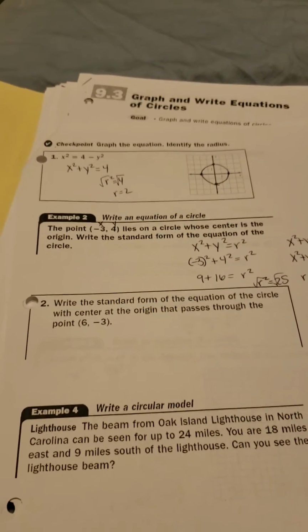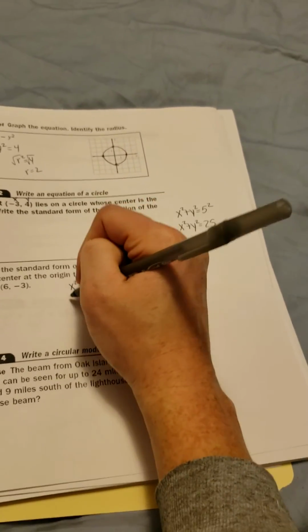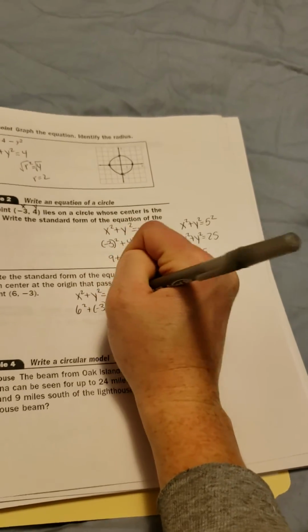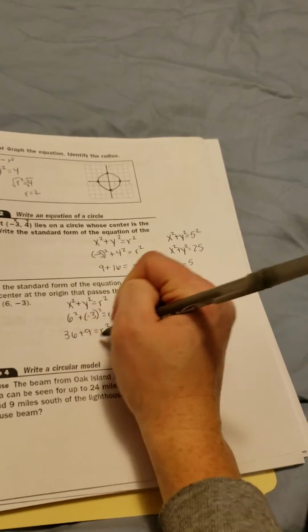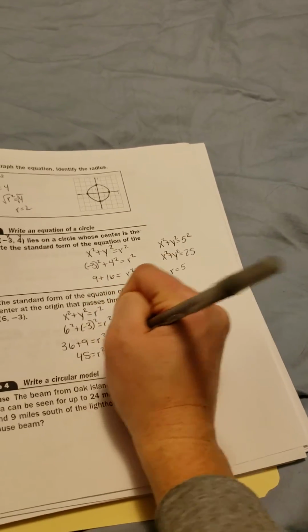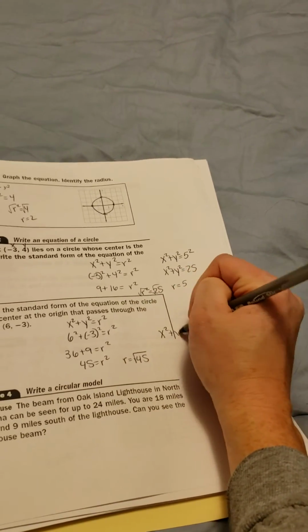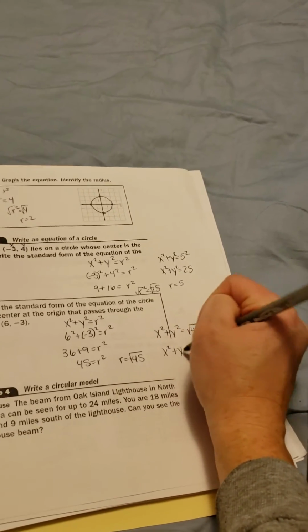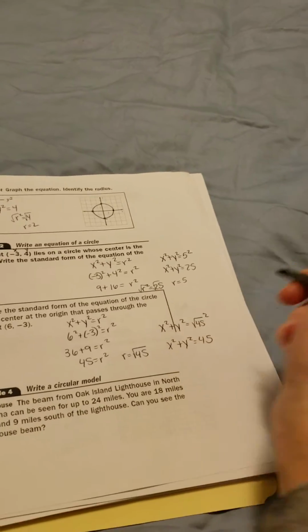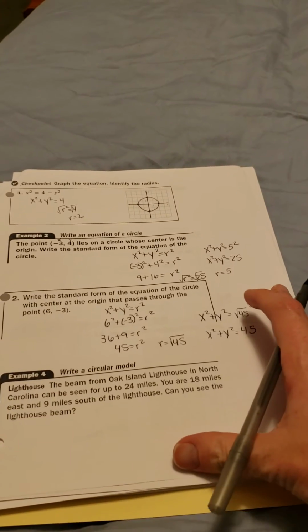I will do the next problem real quick. So x squared plus y squared equals r squared. 6 squared plus negative 3 squared equals r squared. So 36 plus 9 equals r squared. So 45 equals r squared. So r is the square root of 45. Therefore x squared plus y squared equals the square root of 45 squared, which of course is x squared plus y squared equals 45. So we're almost done. Hopefully this is a super easy lesson and you're getting this.